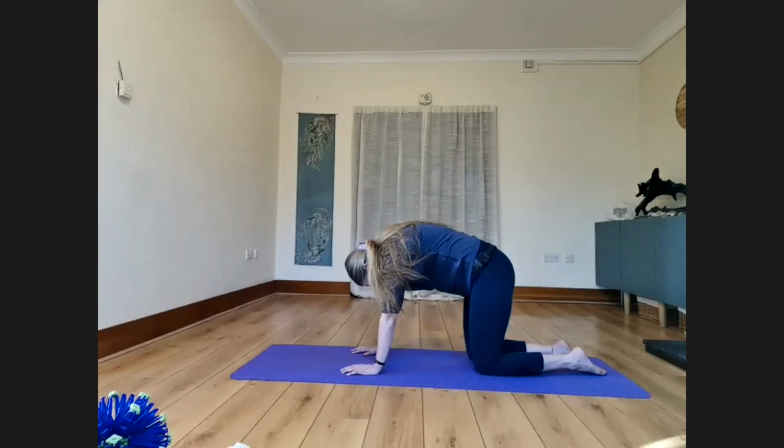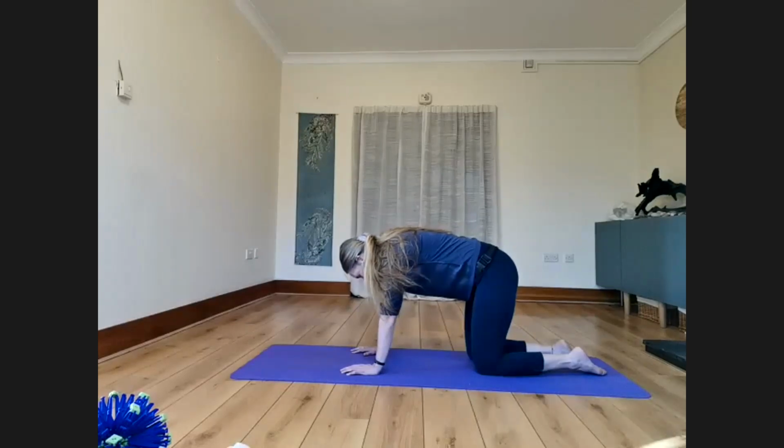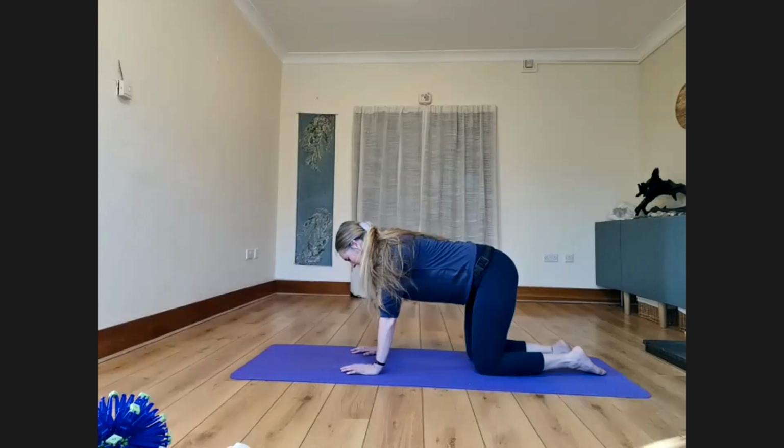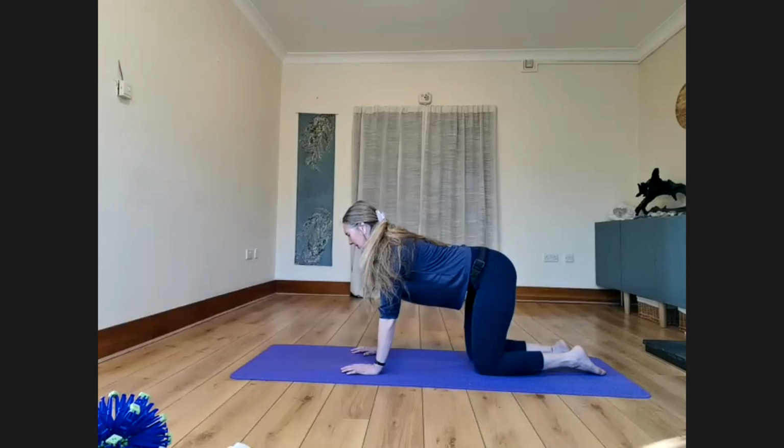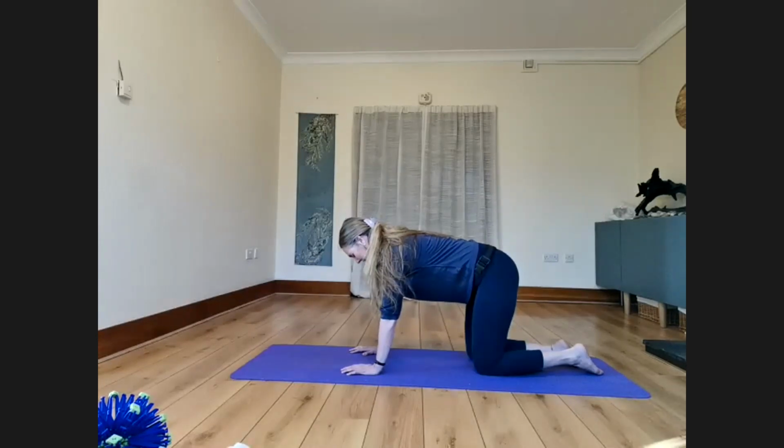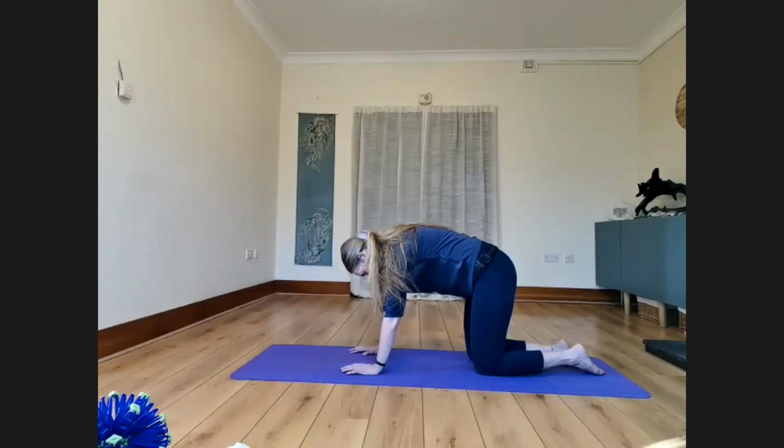So start the arch now from the back of the neck. So it has a short journey to the head and a very long journey to the tail. And then start the rounding from your sacrum and let it take a short journey to the tail and a long journey to the head.